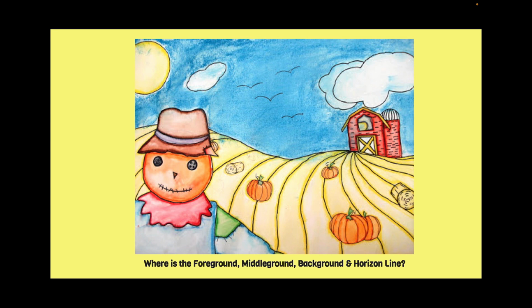All right, what objects are in the background of this picture? If you talked about the barn and the birds, the clouds, the sun, you're right. All those items are in the background. They're way off in the distance. They appear smaller because our eyes see them last.